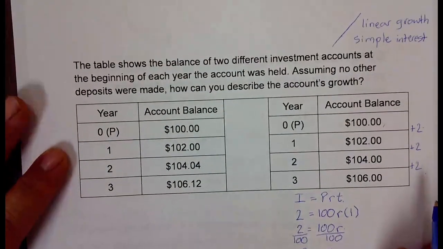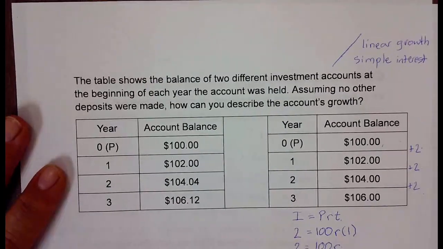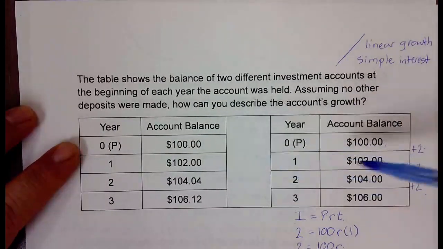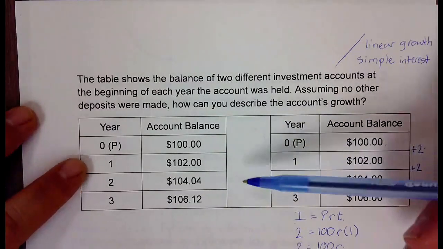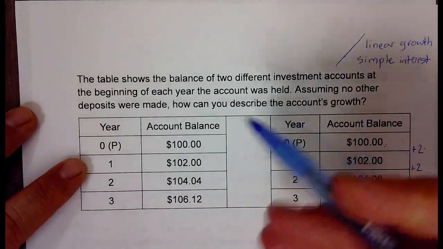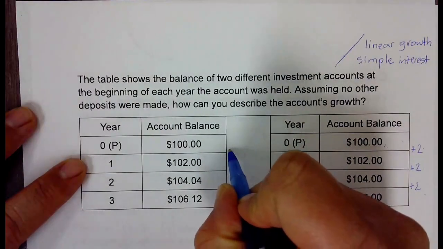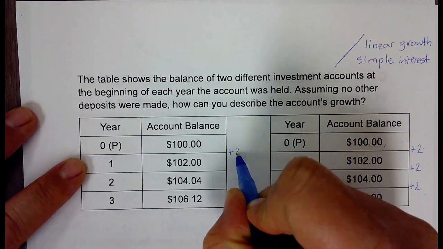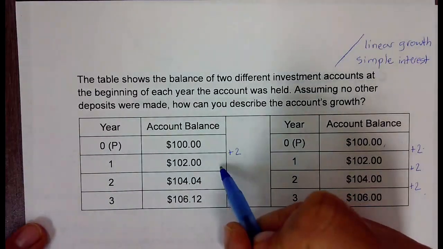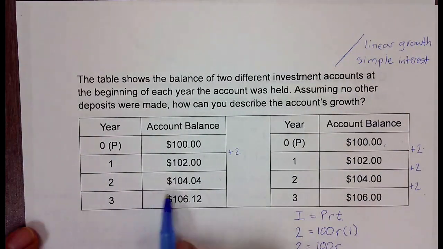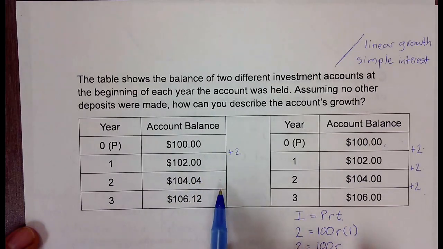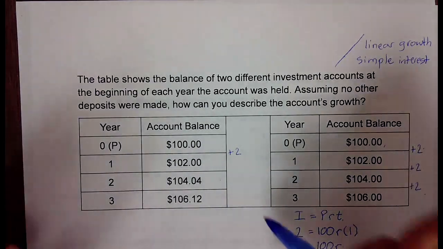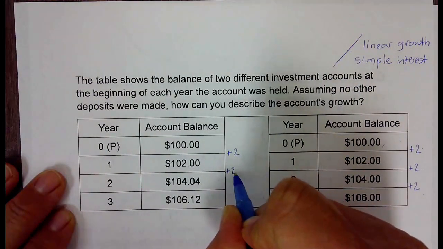So now we look at this one. It's a little bit more complicated. They both start with the same amount of principal. They both start with $100. And after the first year, they both have the same amount of money. The first year, in this account, they added $2. Then from the next year, this account goes from $102 to $104.04. That's an increase of $2.04.